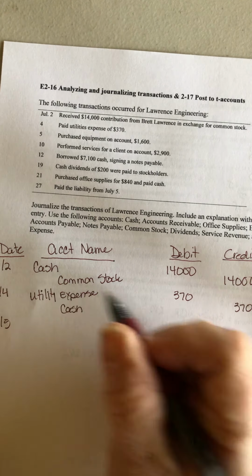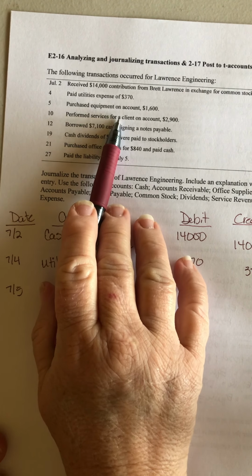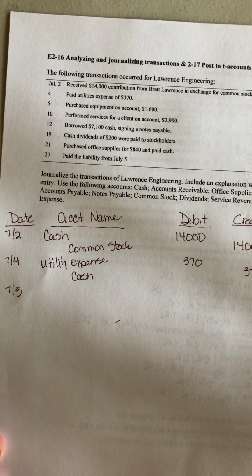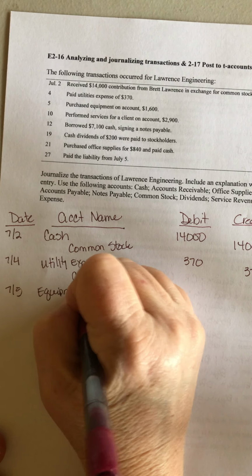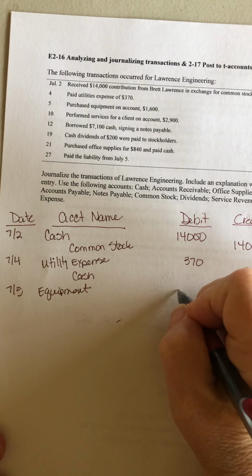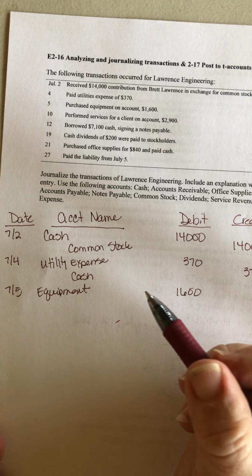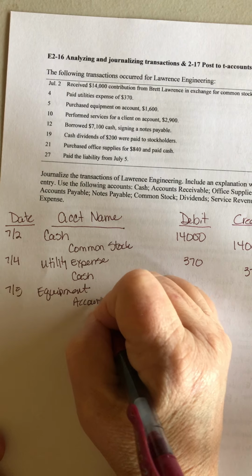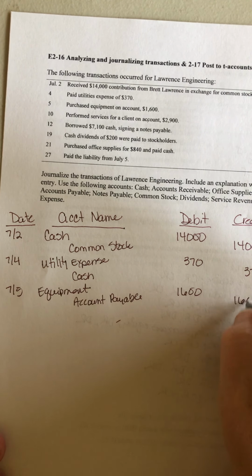All right, 7/5. Purchased equipment on account, $1,600. So I purchased equipment, that's an asset. So I'm going to debit equipment for $1,600. I purchased it on account, which means I haven't paid for it yet. I still owe for it. So that's a liability. It's increasing. So I'm going to credit the liability accounts payable.